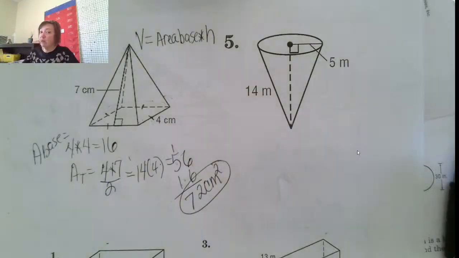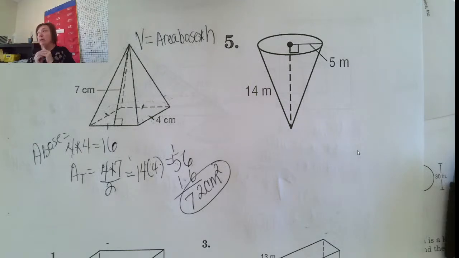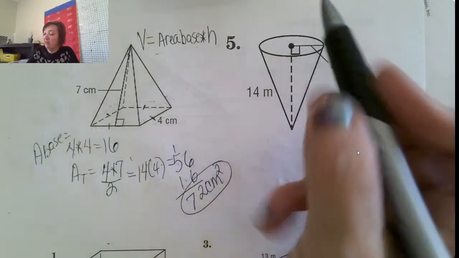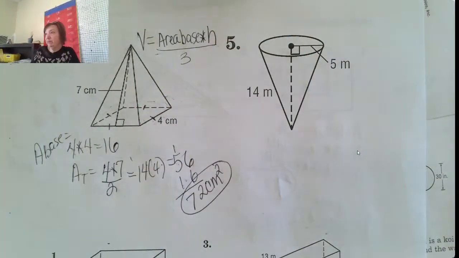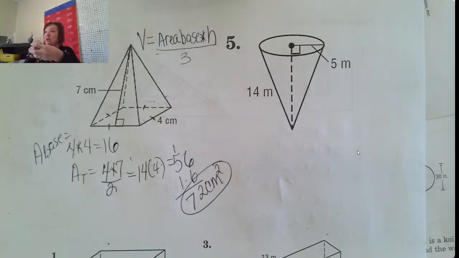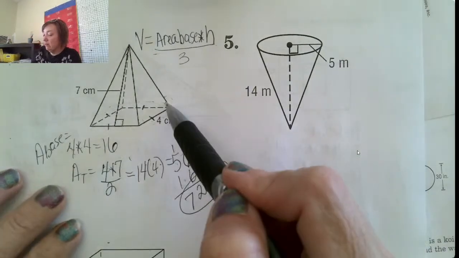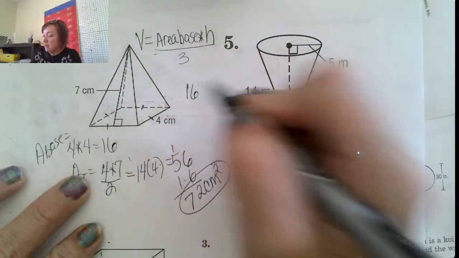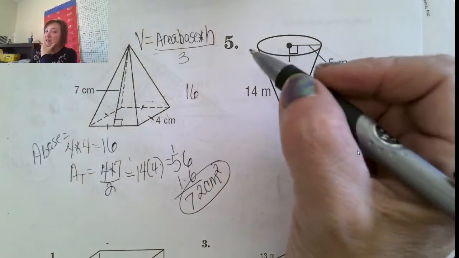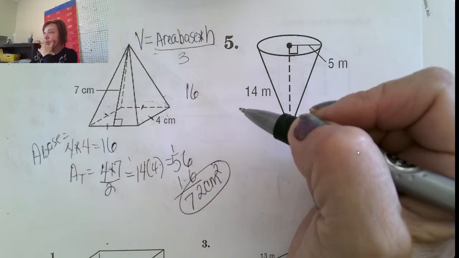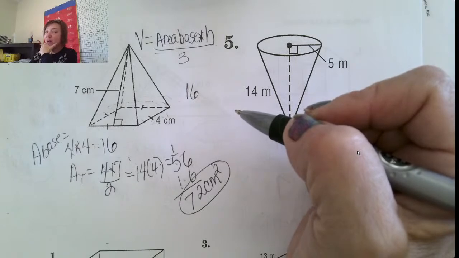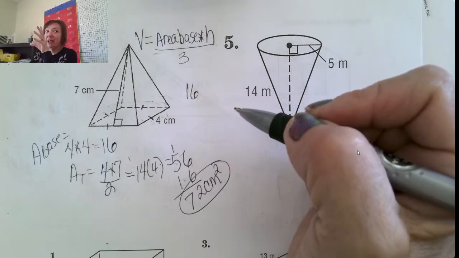So, anytime you're dealing with a cone or with a pyramid, to find volume, you do the area of the base times the height, but then you're going to divide that by 3. Because if you were to make a rectangle out of that, it's actually taking out 3 parts. Does that make sense? So, the area of this base, we already found it, was 16. The height of this, we're going to have to do a little work on. But it's not going to be real hard work. But you've got to do a little visualizing.